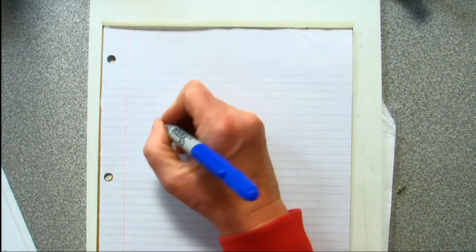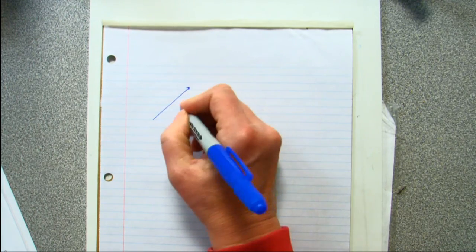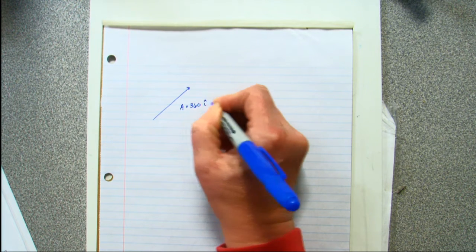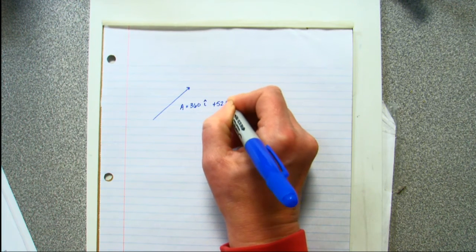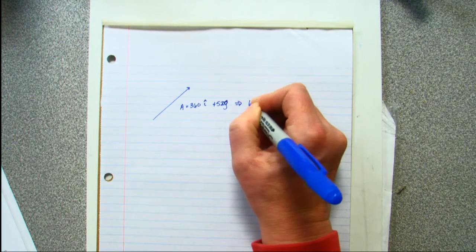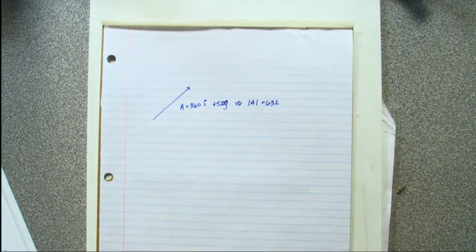We gave a vector that was flying along this way, and I gave that as A equal to 360i plus 520j. Oops, there should be a 20j. So I need to know the magnitude of that vector, and the magnitude of that vector is 632.